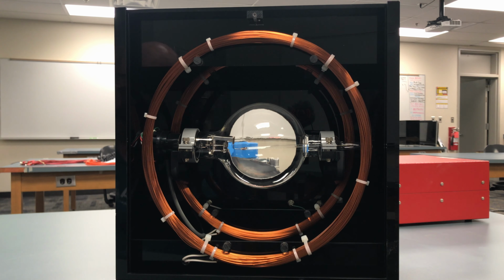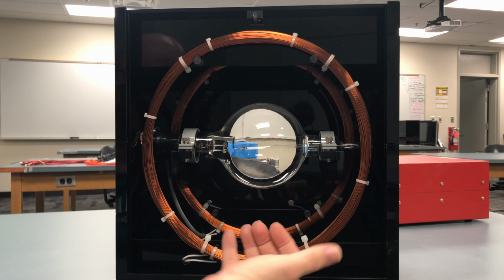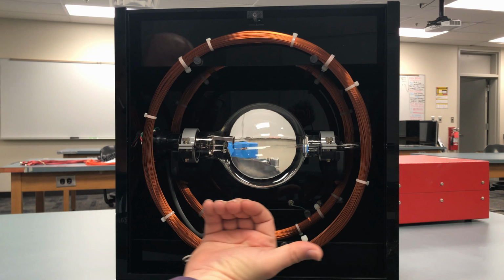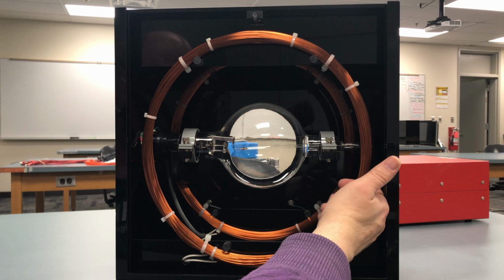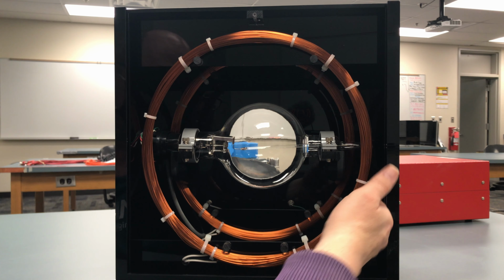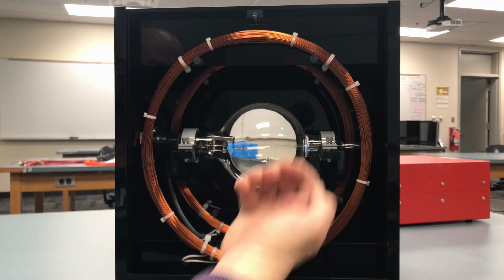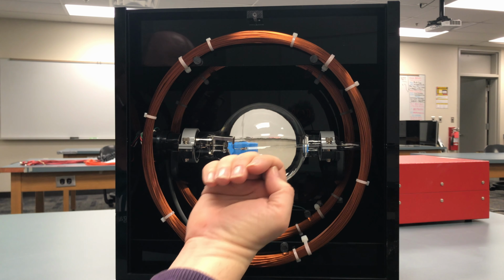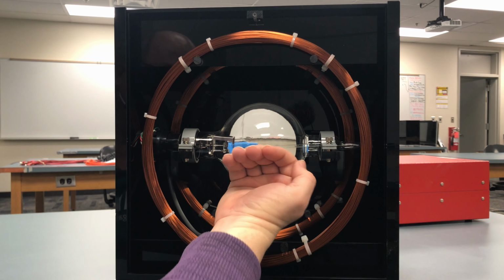Now the current going through the coils will be going around like this, counterclockwise as you see it. If we follow that along with our thumb, we can see that the fingers of our right hand curl around the coil. So that means that the magnetic field from the coils will be pointing out of the screen at you.